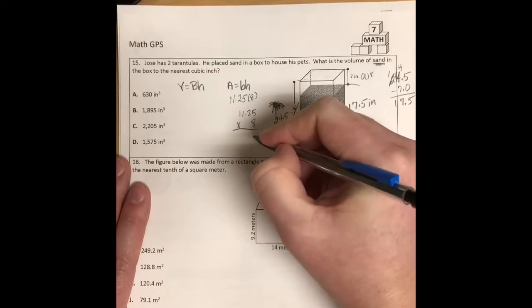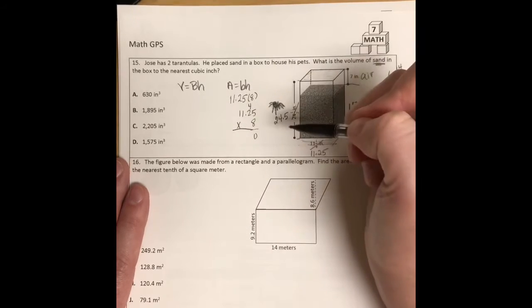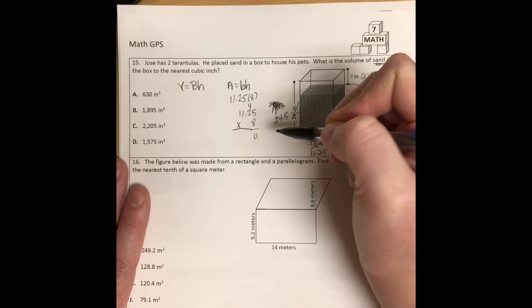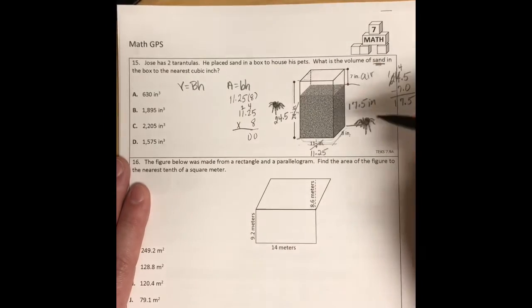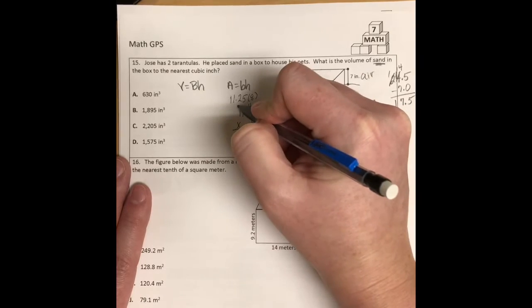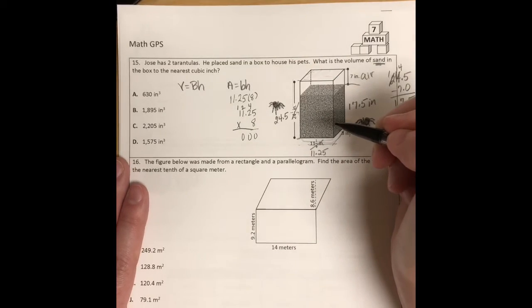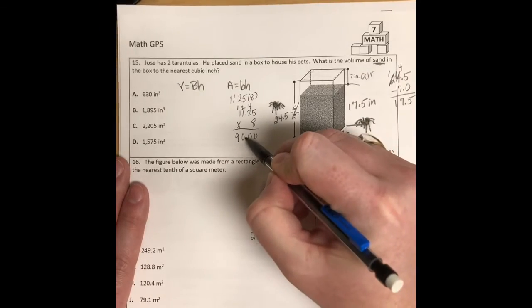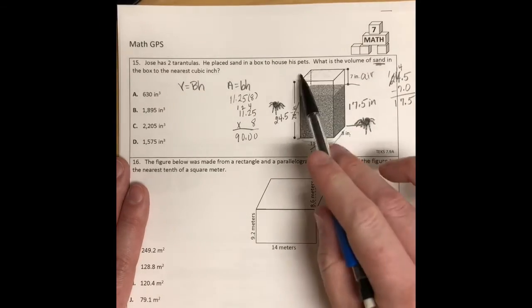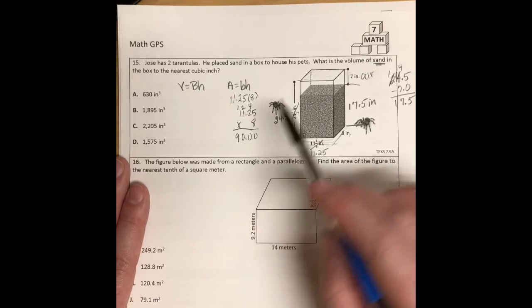Okay, 8 times 5 is 40. 8 times 2 is 16. 16 plus 4 is 20, so carry your 2. 8 times 1 is 8, plus 2 is 10, so carry that 1. 8 times 1 is 8, plus 1 is 9. I have 2 behind the decimal, so I just found that the area of my base is 90 square inches.